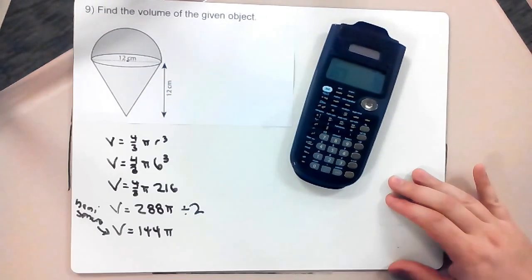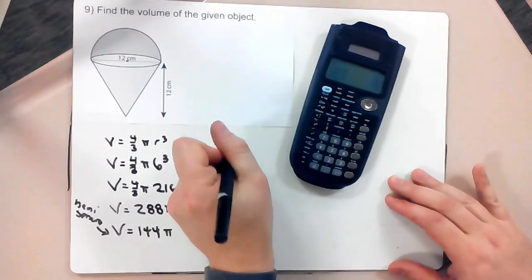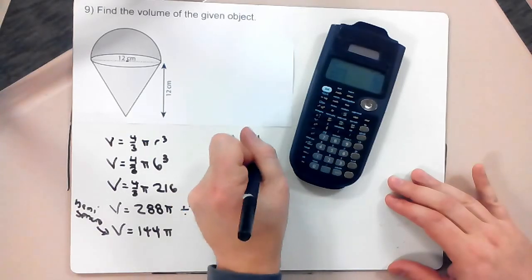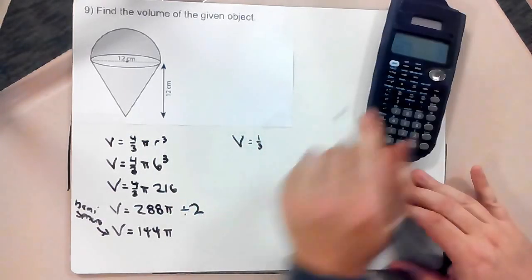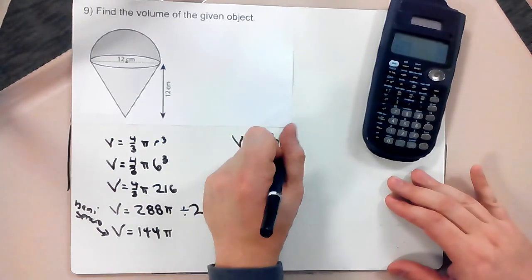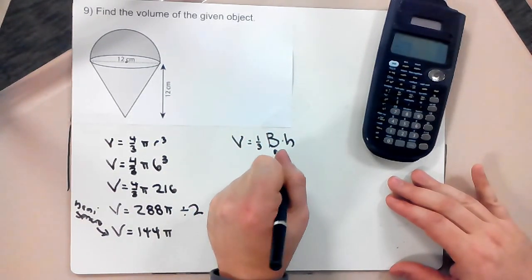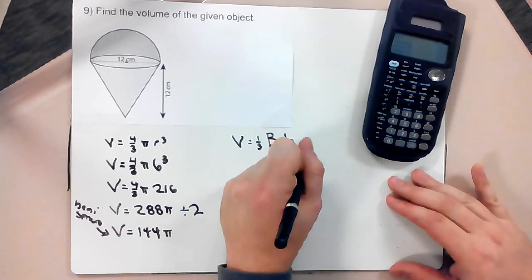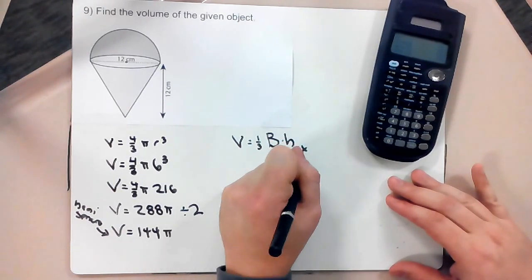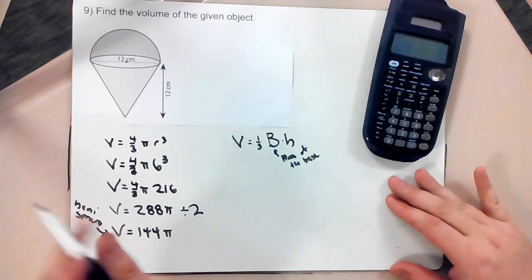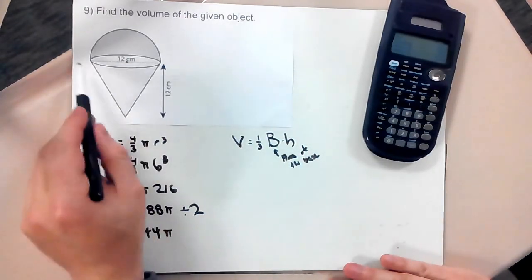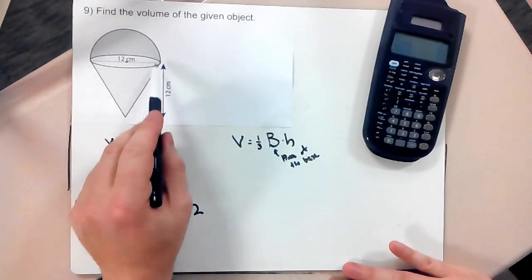Now I'm going to find the rest. The volume of a cone is V equals 1/3 big B times H. Big B, let's remember, is the area of the base. So I have to find the area of this base, or the top of the cone.